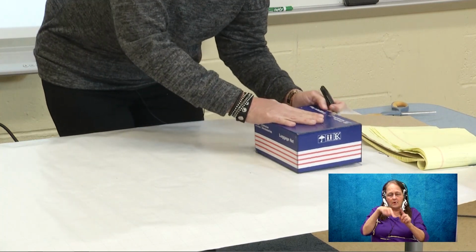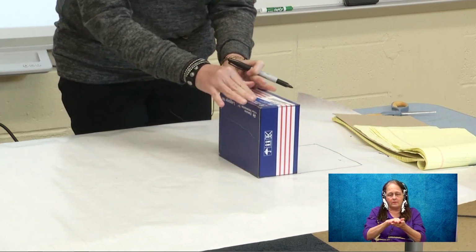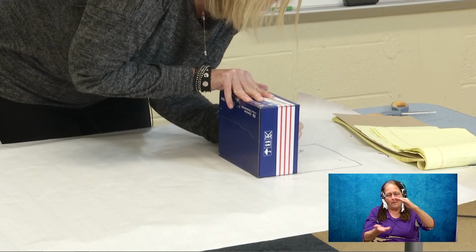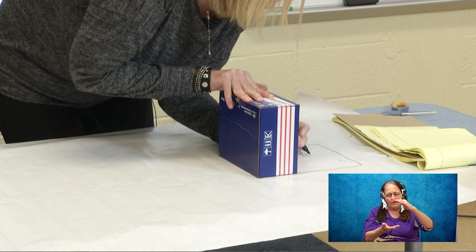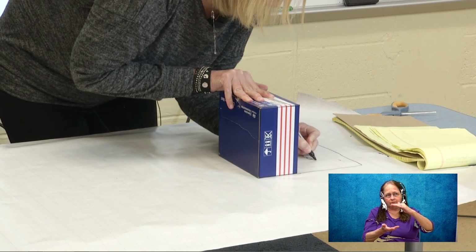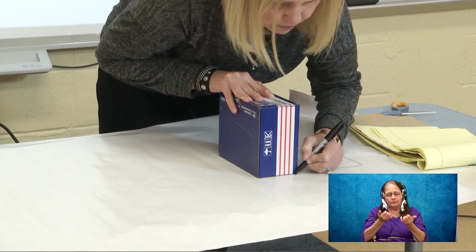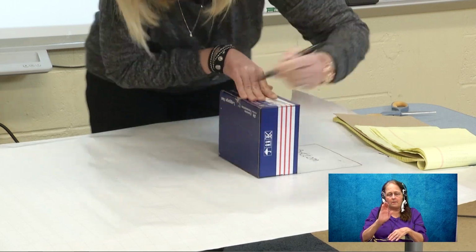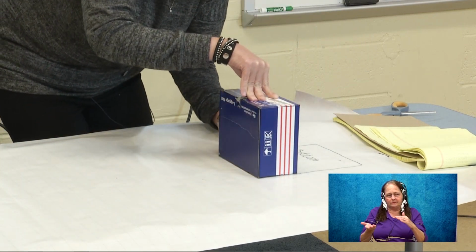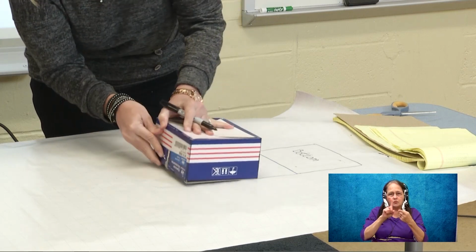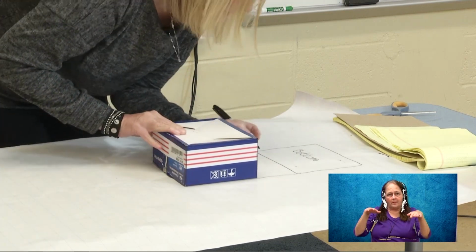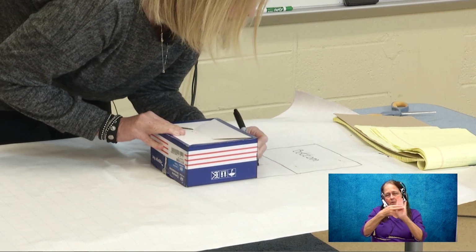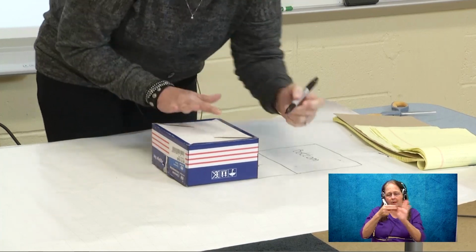Next, I'm going to flip it to the back. So this is bottom. And now I'm going to trace the back. Now I'm going to turn it to the top. This one was back. You might want to label your pieces just so that you keep them straight. Now this is the top.